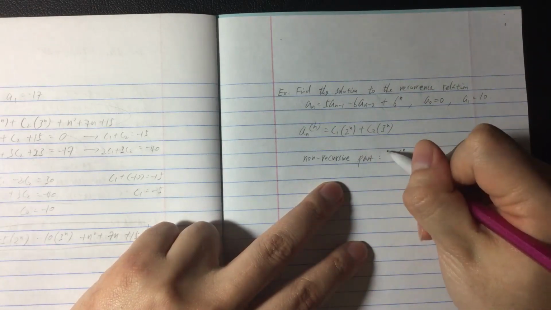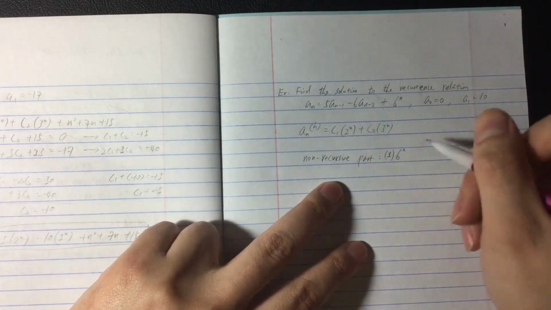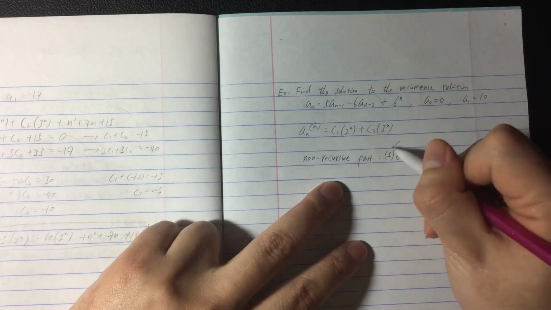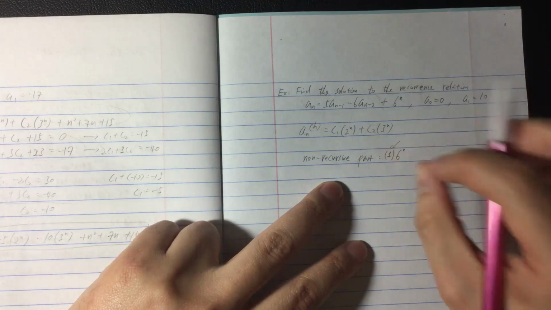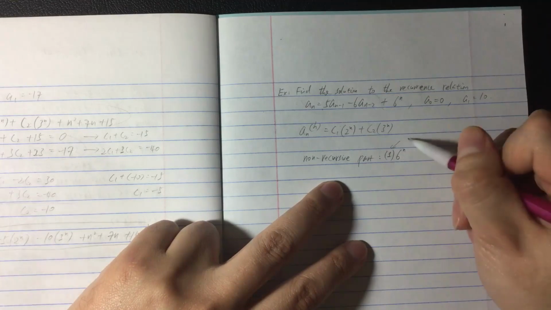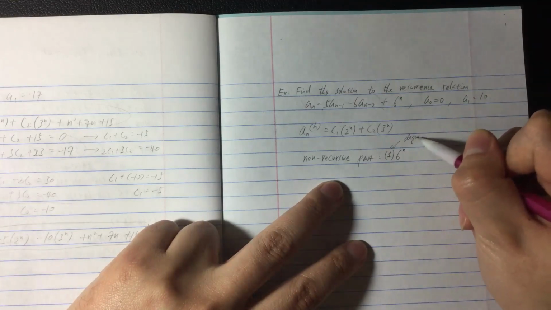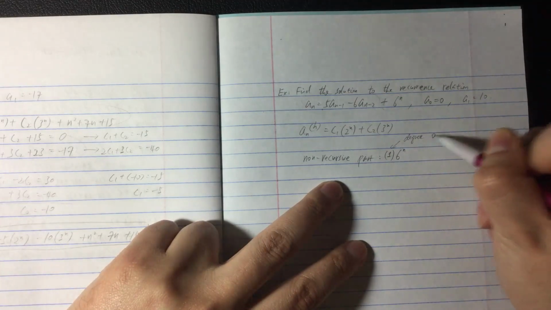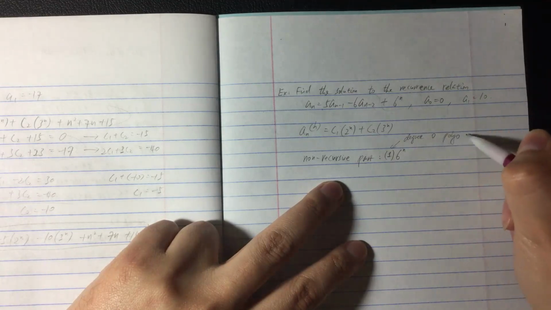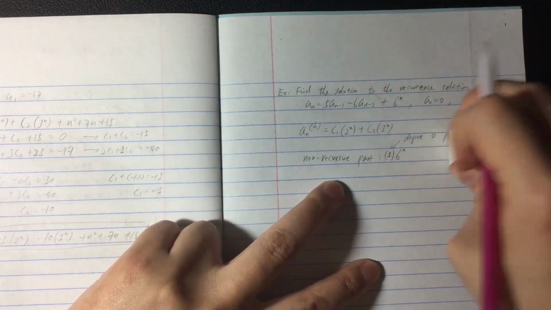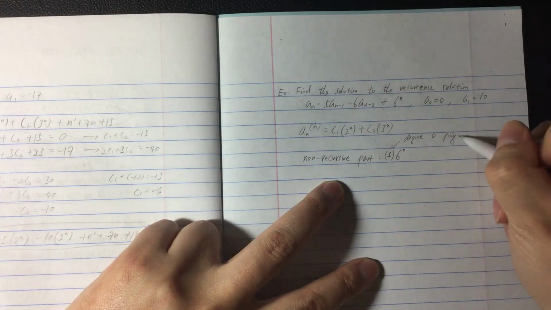That can be rewritten as 1 times 6 to the power n, where the number 1 can be considered a degree 0 polynomial.